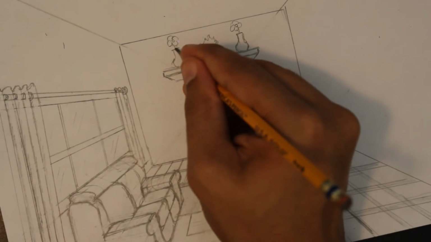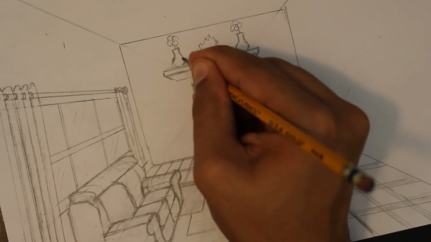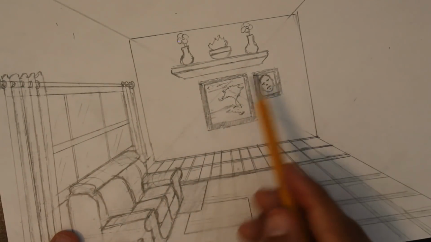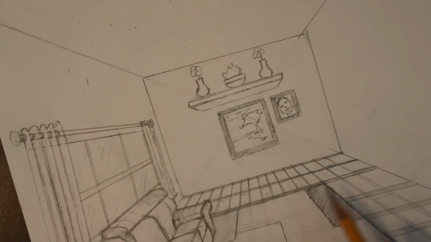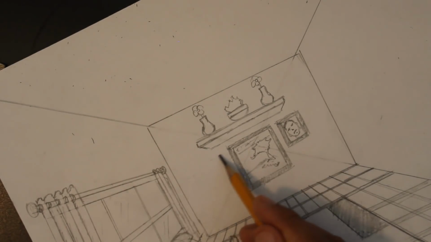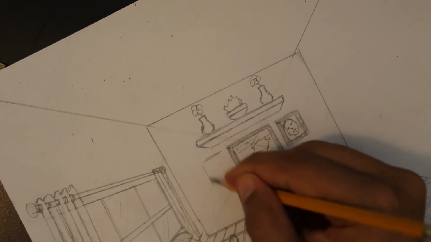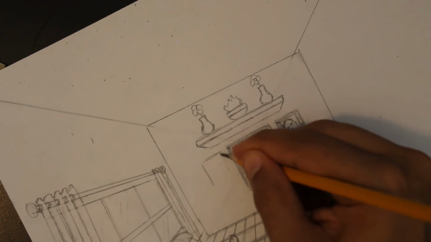With one point perspective, it's very easy to get carried away with details, but at the same time, the details add more to it. I'm going to go ahead and put another picture over here just for symmetry.